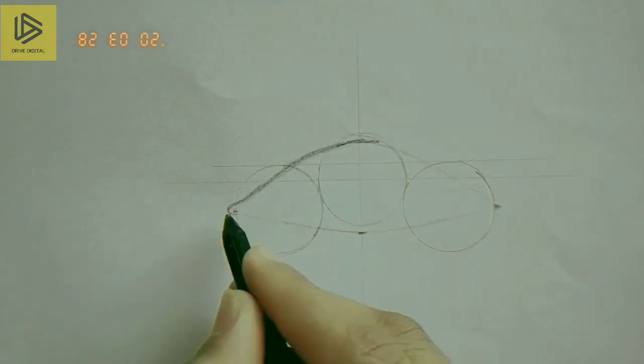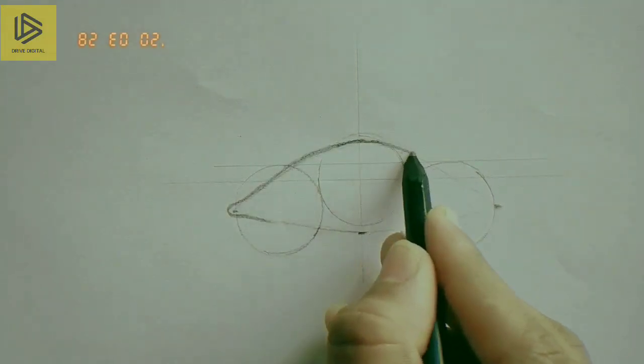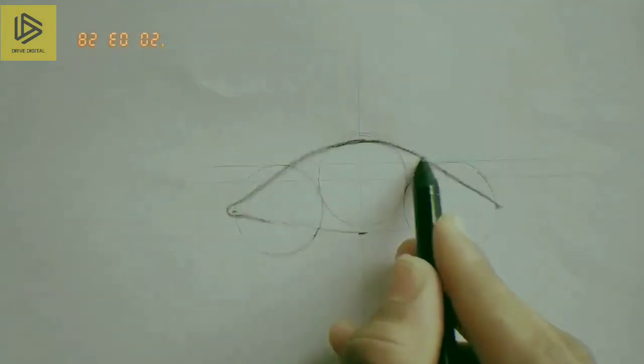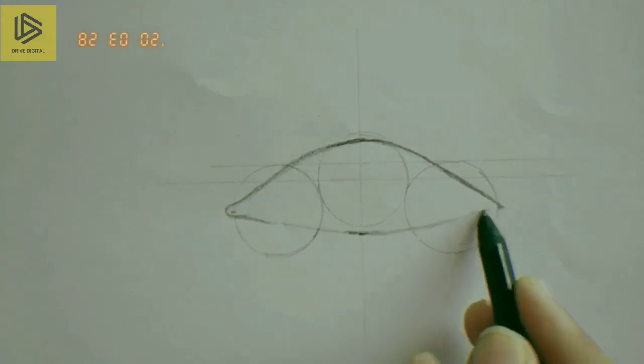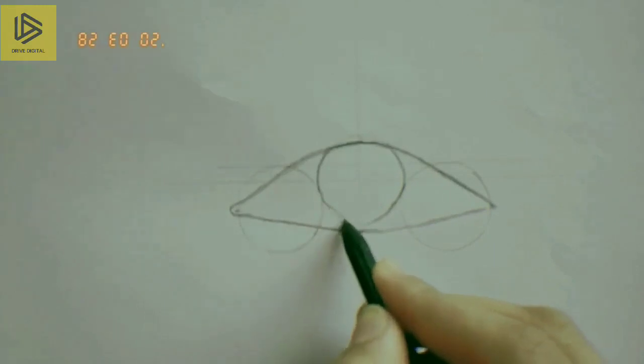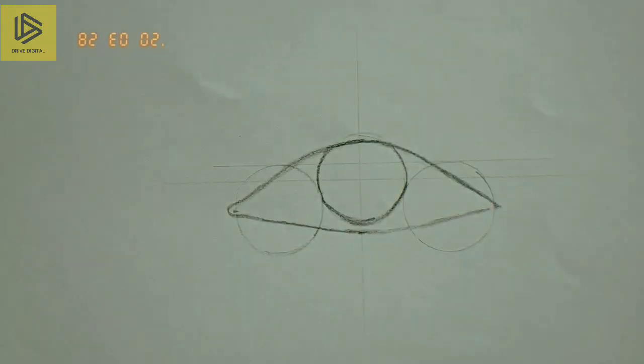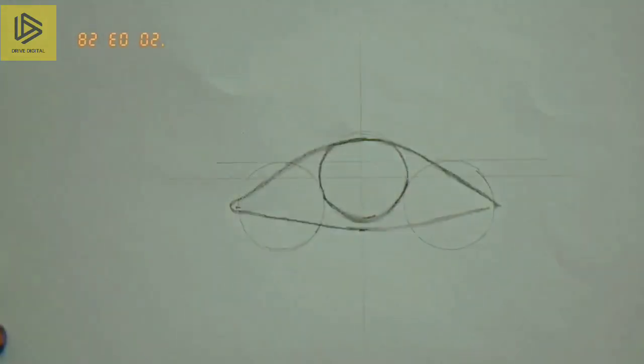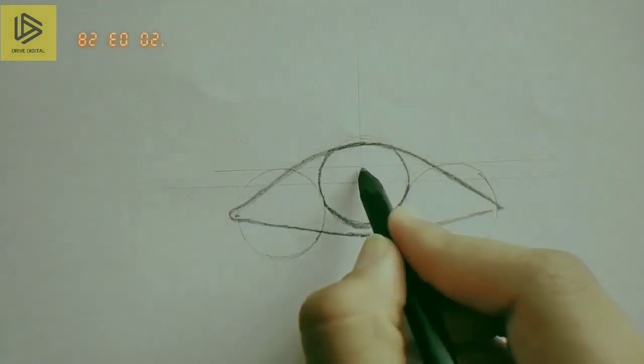Now we will draw the basic structure of an eye. The middle circle will be the pupil of an eye. Now going to another step, here we draw the iris of an eye.